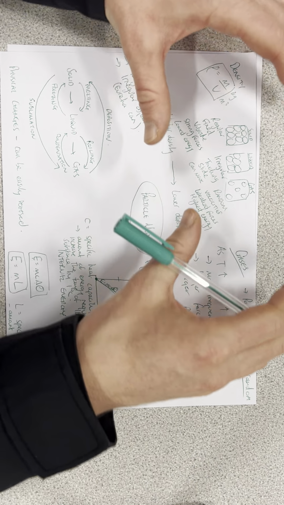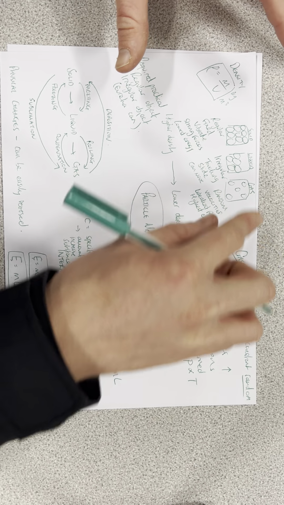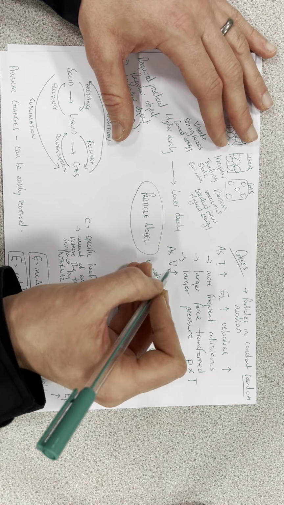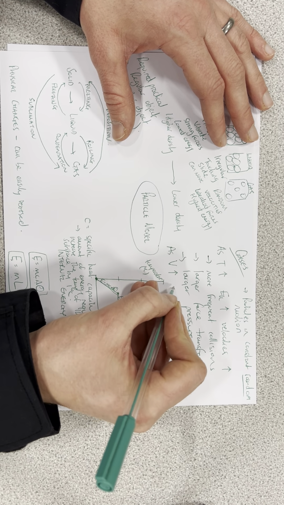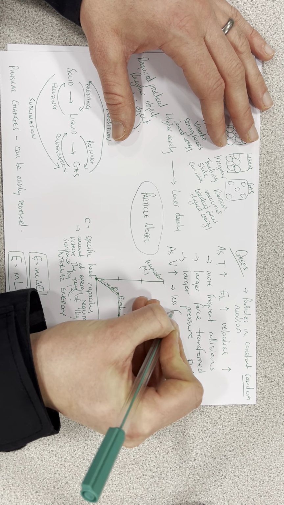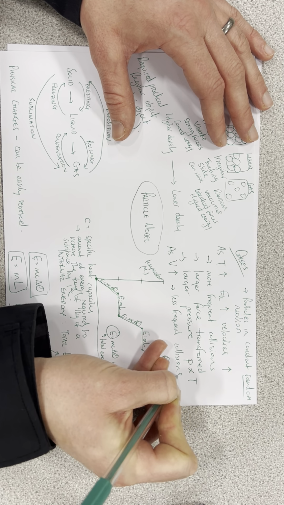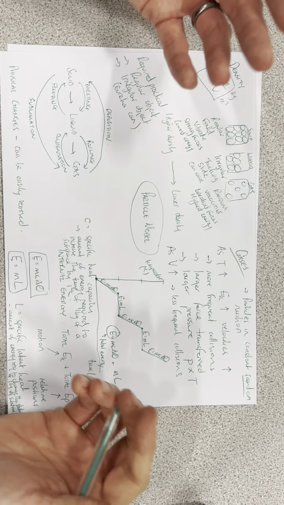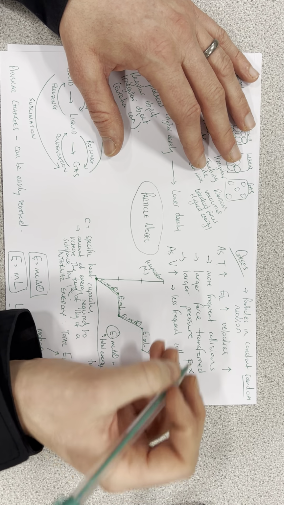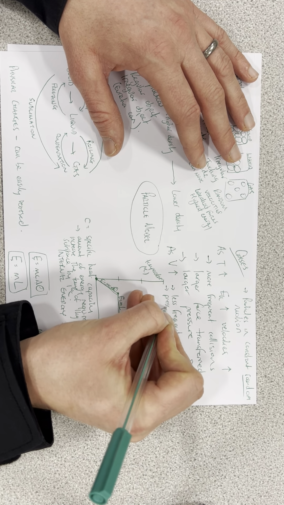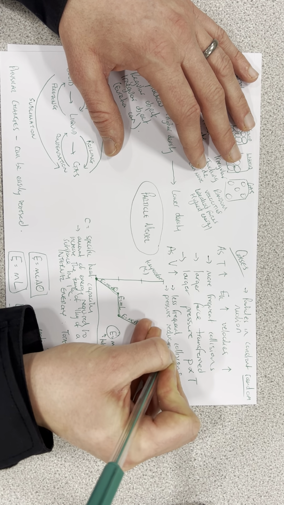But if you made that bigger without increasing or changing the velocities of the particles, they're going to collide less frequently. Okay, so for volume increasing, you get less frequent collisions, and that means that the force applied is going to be less, and that means that the pressure is going to be less. So pressure reduced.